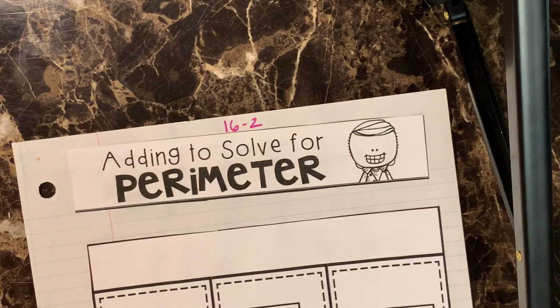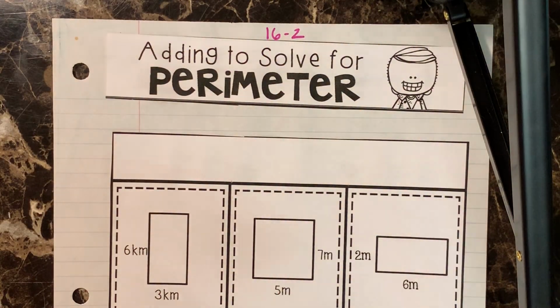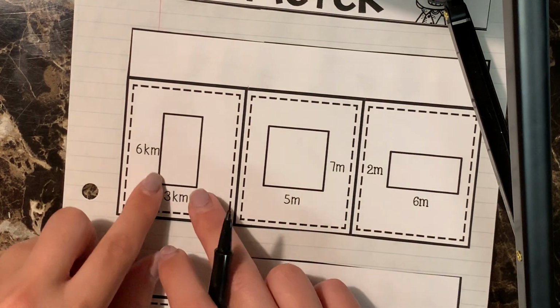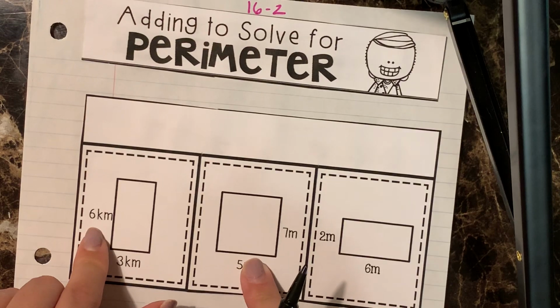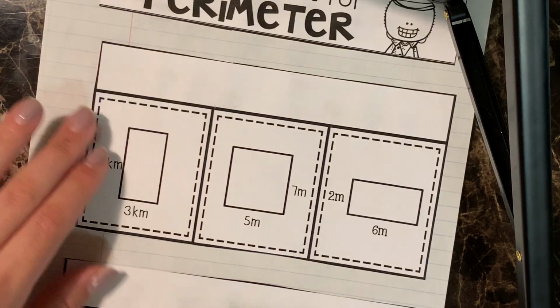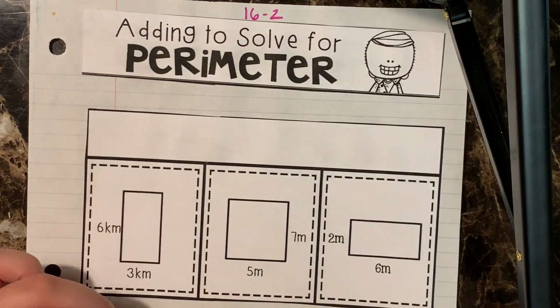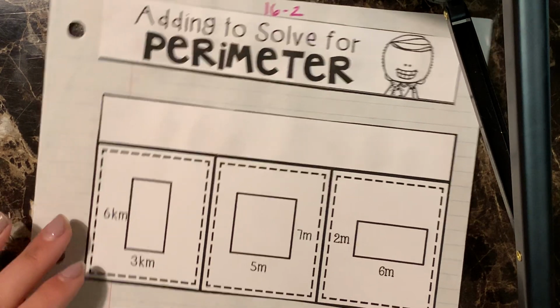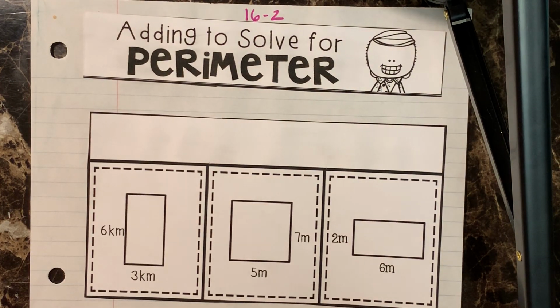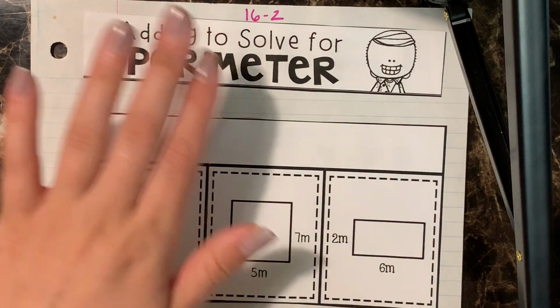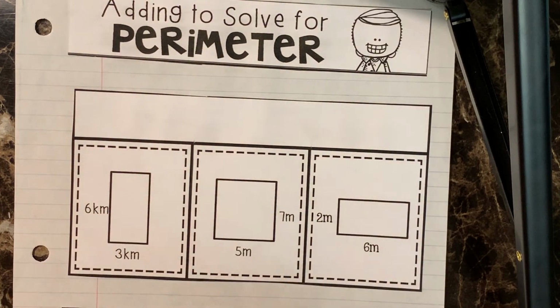Now for 16.2, just like with area, our squares are taken away. But that's okay because I have the side lengths of these rectangles or these shapes. So now we're going to be adding to solve for perimeter. And some of you that are very familiar with other ways of finding different equations to use for math, I'll show you another way too where we can use a little bit of multiplication. But if you're going to use multiplication, you have to make sure that you're not accidentally only multiplying the length times width, because that would be finding the area, not the perimeter. And remember, perimeter is the distance around the shape. And it goes area, area, perimeter, okay?